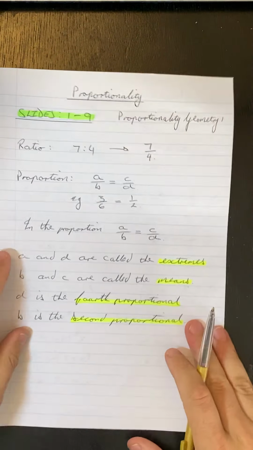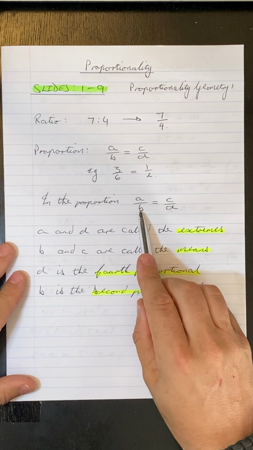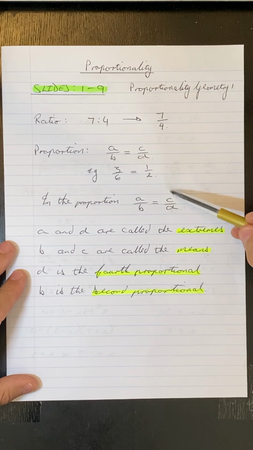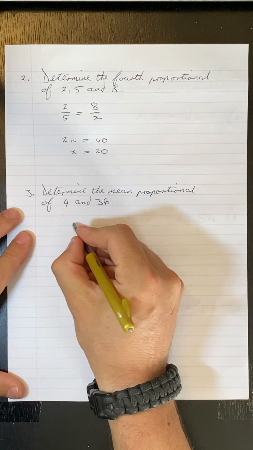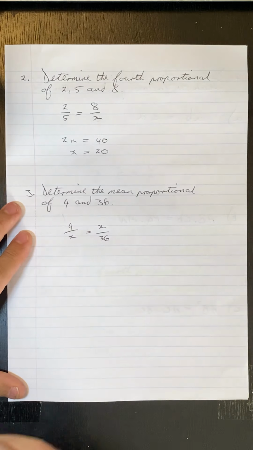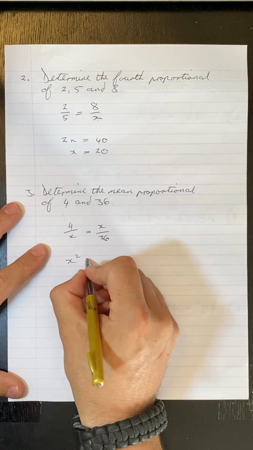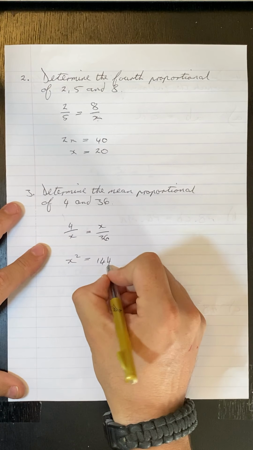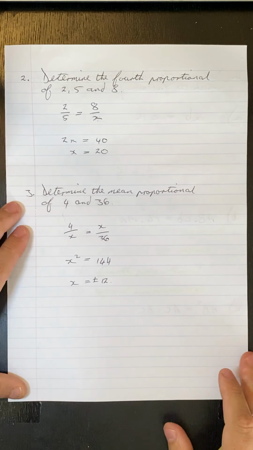So, going back to your first page, remember that the mean are two things. It's either the B or the C, the second or the third thing. Okay, and I'm going to set it up like this. So we want the mean, so it is this one. 4 over x equals x over 36. Multiply up by the x, multiply up by the 36, x squared equals 144. You can take the square root and you get x is equal to plus or minus 12.